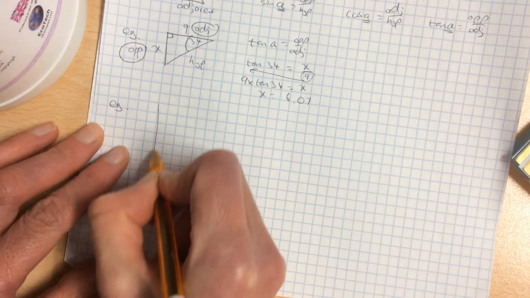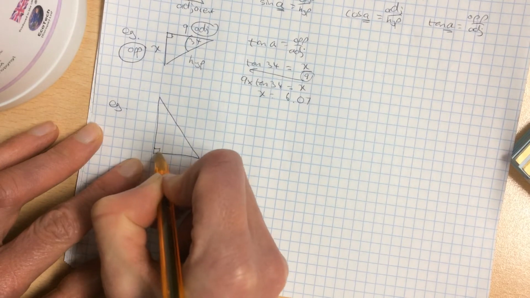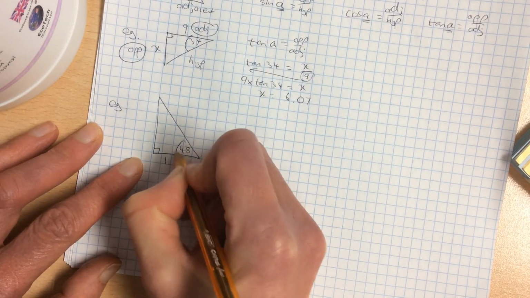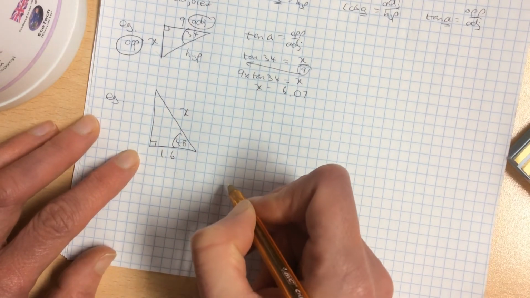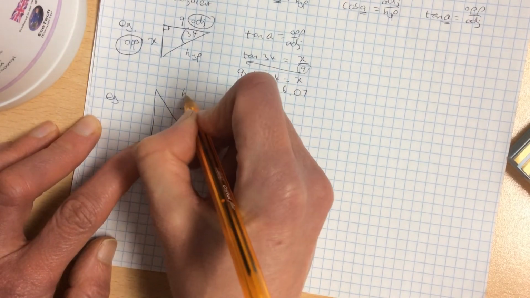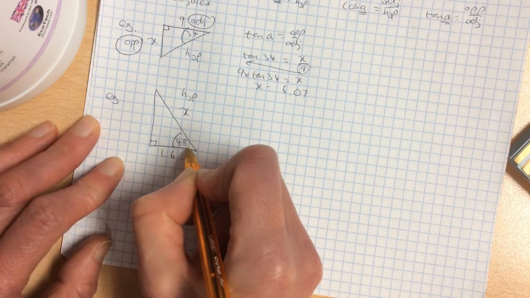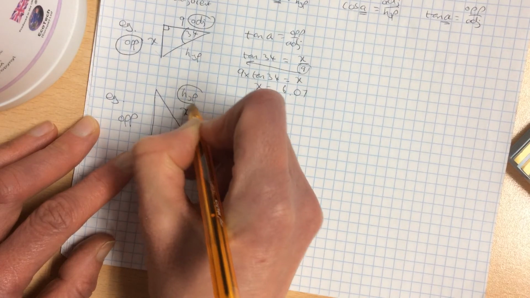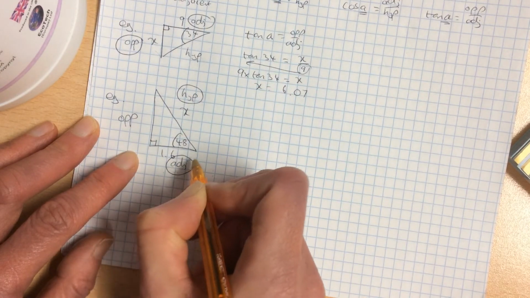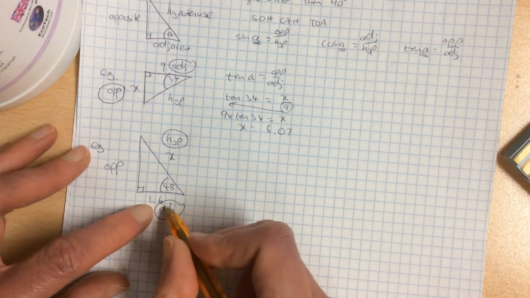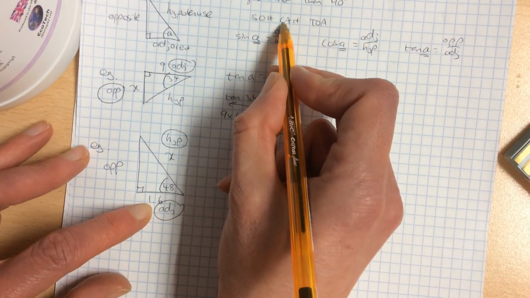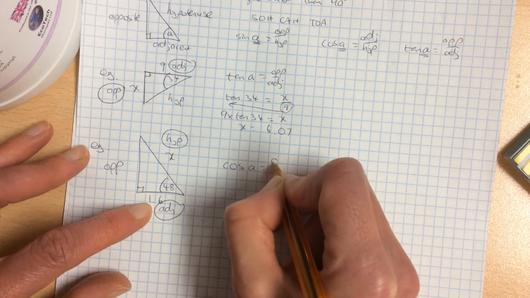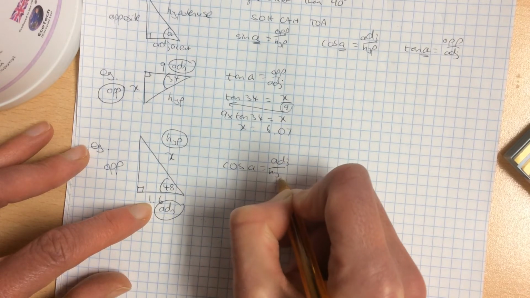So if we had a shape like this, and 1.6, and this is 48, and I'm looking for x. So it starts off the same way. Opposite the right angle is hypotenuse, opposite your angle is the opposite, and the other side is the adjacent. You want this and you know this. So you go back up to your SOHCAHTOA, A and H are together for cos. So you write cos the angle, write out your formula, is adjacent over hypotenuse.